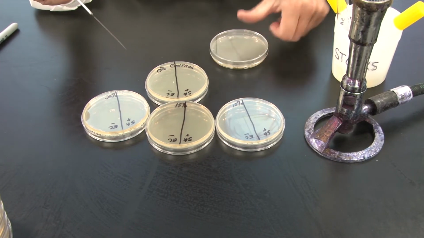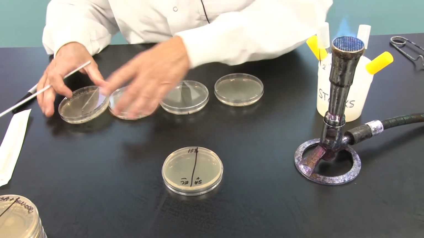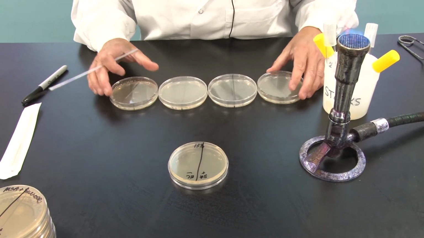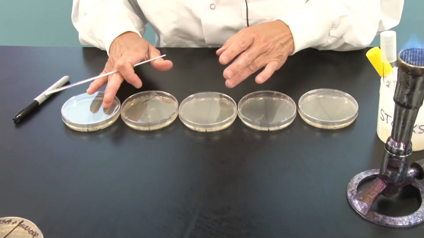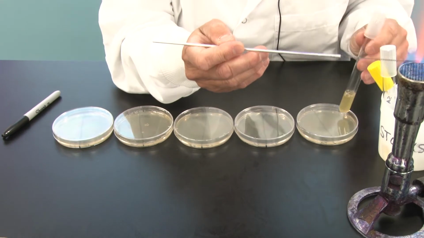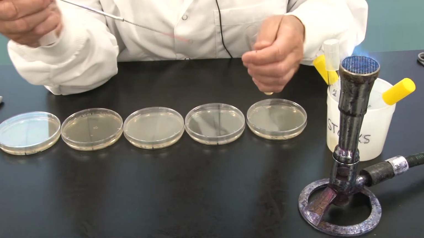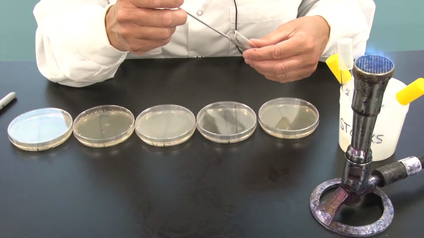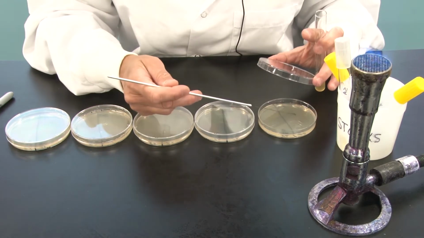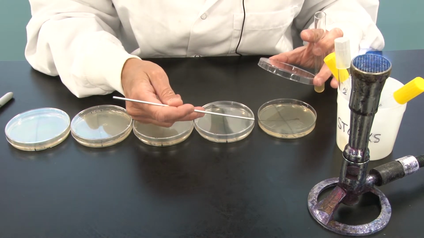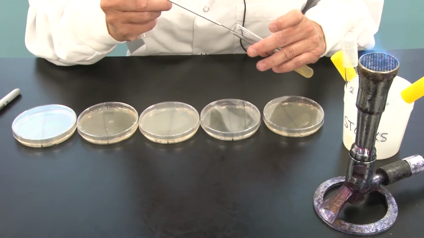So basically, now that I've got the plates labeled, I'm going to turn these over so I can make this very fast. I'm going to line up my plates, and EC is now on all of these. I'm going to flame my loop, grab some liquid here, and streak the E. coli side.